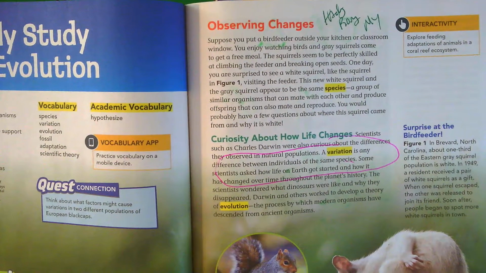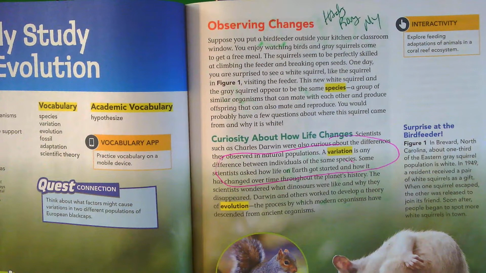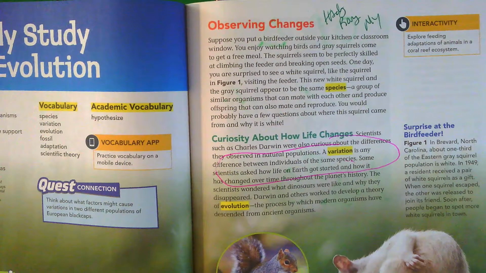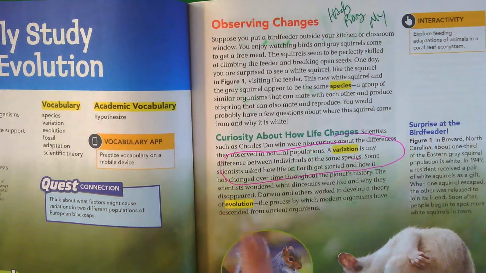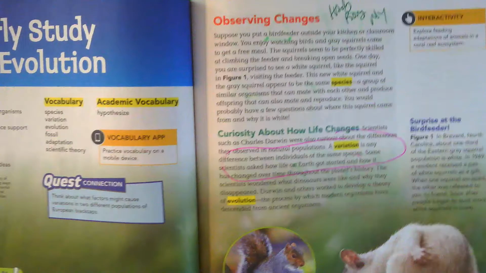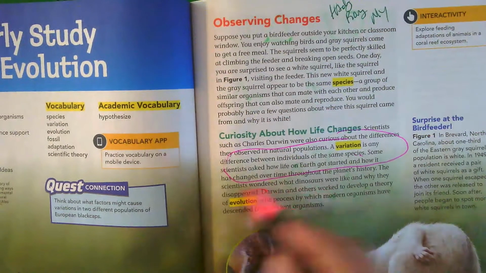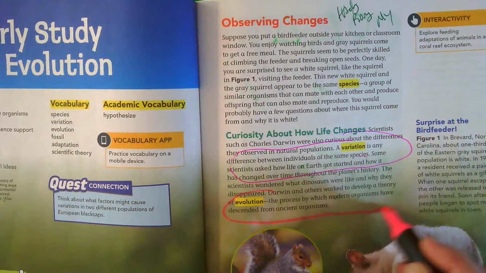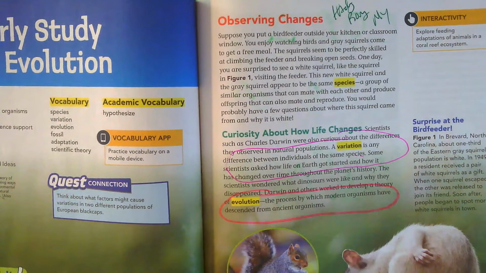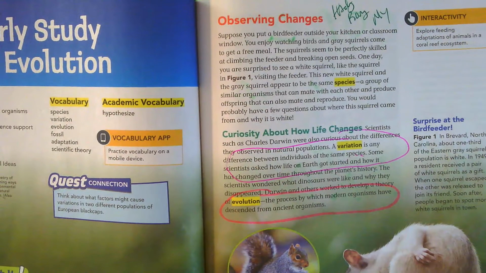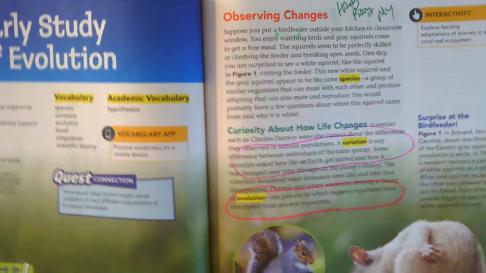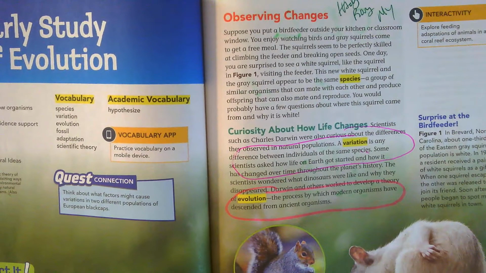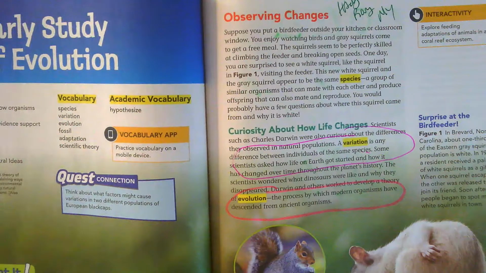So, very important. Also at the end it says that Darwin and others worked to develop a theory of evolution. This is a very important definition right here. I don't know why I didn't highlight it. Evolution is the process by which modern organisms have descended from ancient organisms. Maybe at one point there was this 10-foot tall squirrel. Who knows?